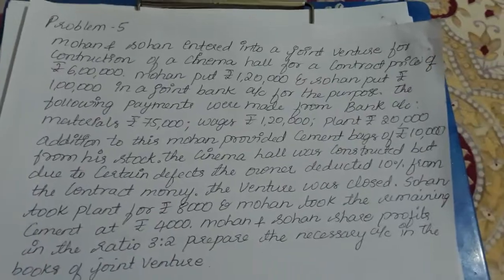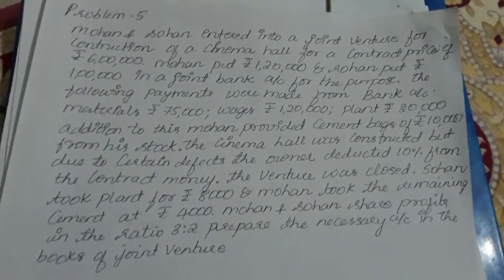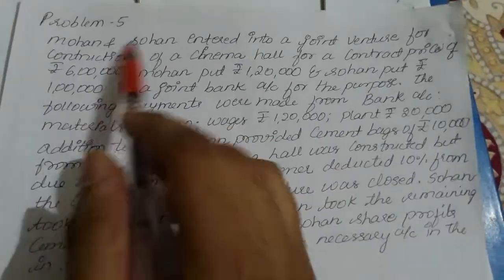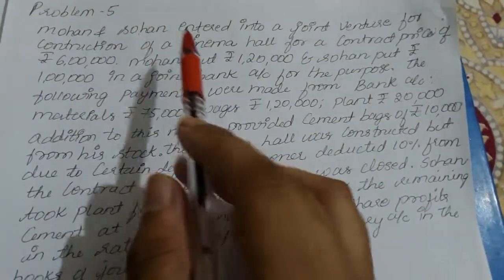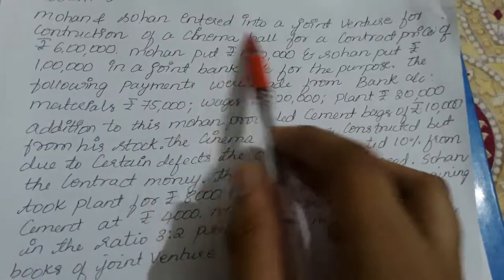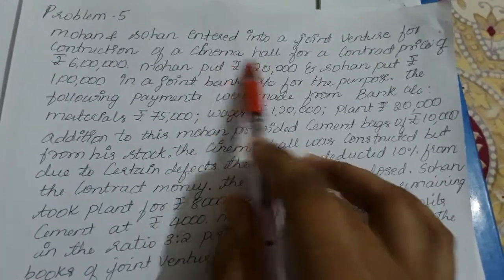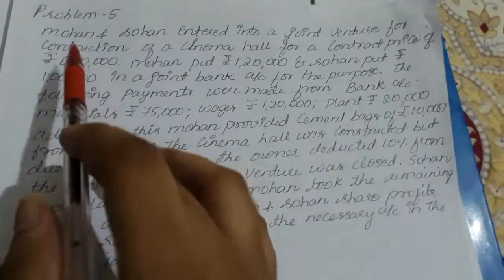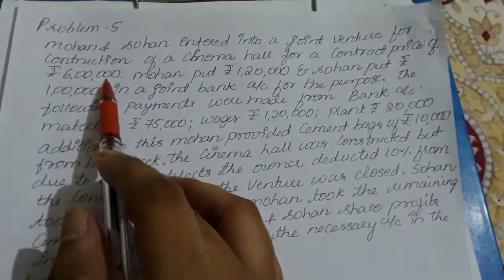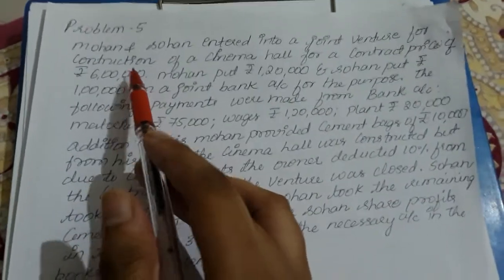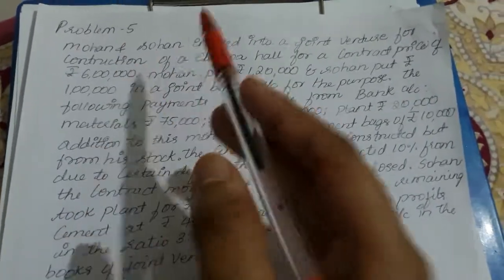So here Mohan and Sohan had been given a contract. They started to make a joint venture. They have made an agreement for a joint venture, so Mohan and Sohan are the co-venturers. They are supposed to build the project. This contract ends when the cinema hall is built for a contract price of 6 lakh rupees. Here this contract price is an income which is receivable by Mohan and Sohan.